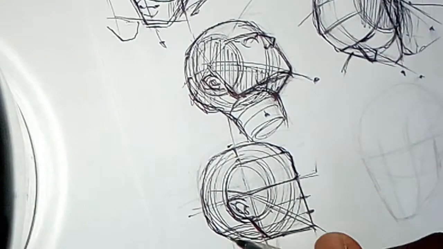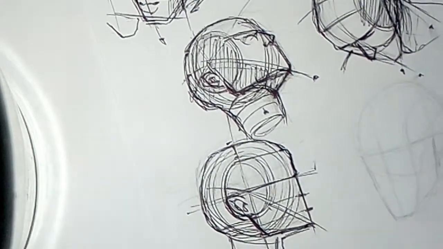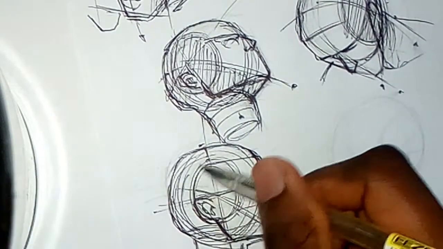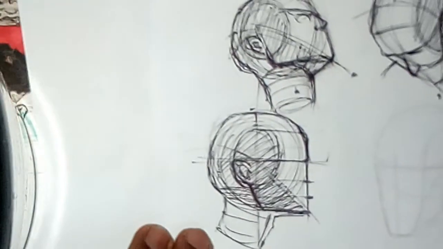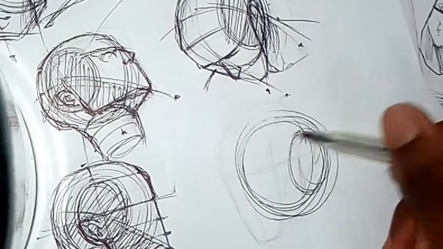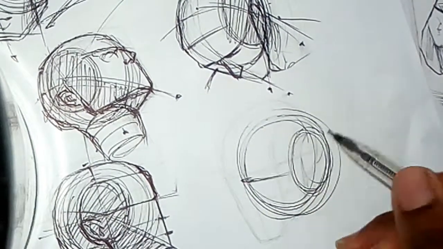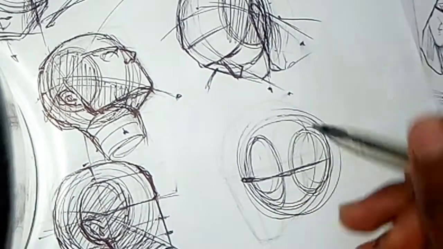Following the same pattern for the side view. You mustn't do it exactly how I'm doing mine. I'm just keeping it simple so you could grasp. It's all about construction. You gotta construct it right. Let me face it the other way.